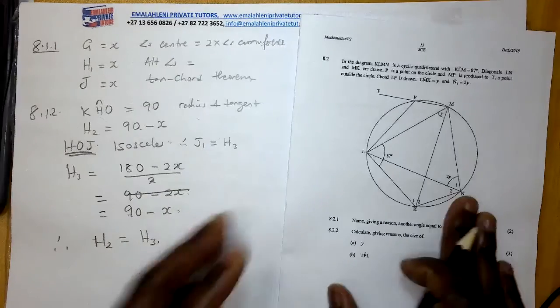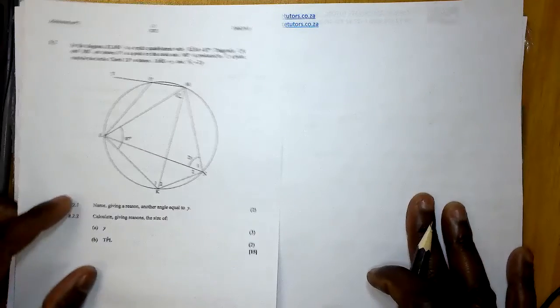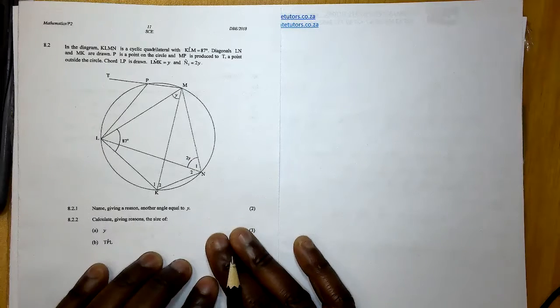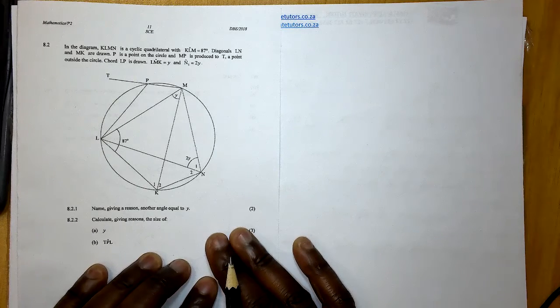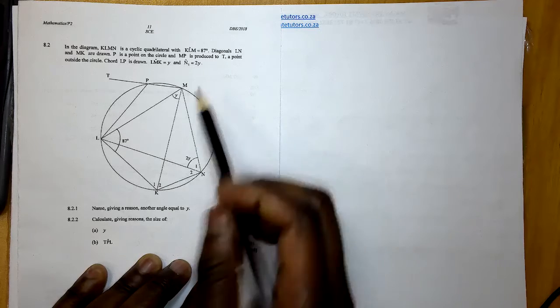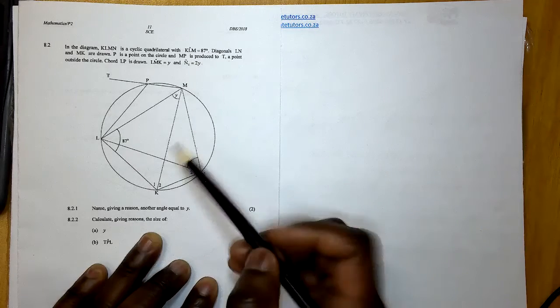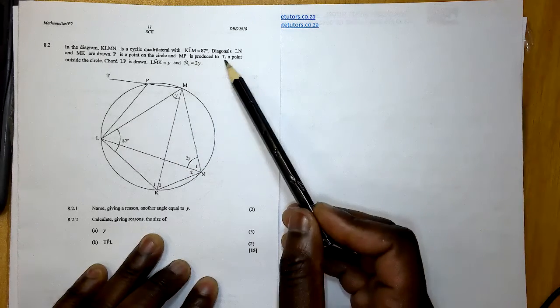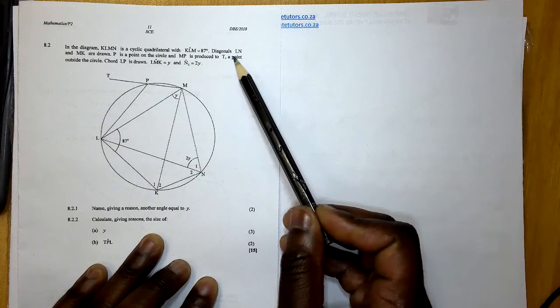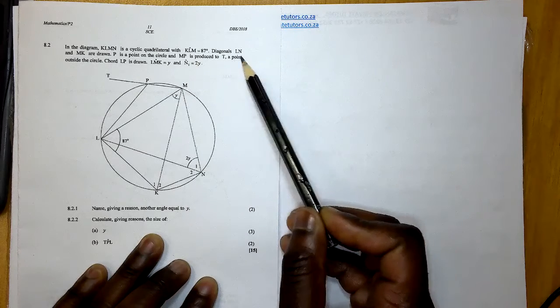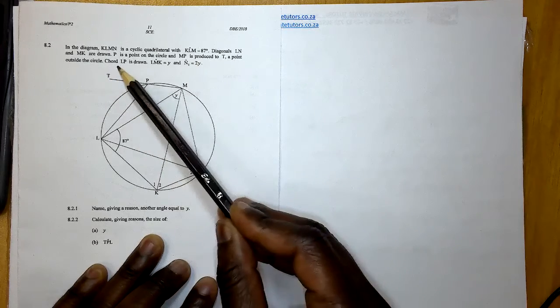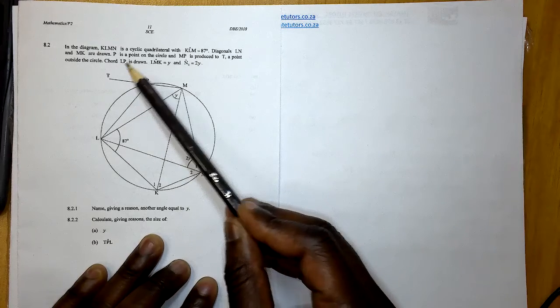The second part, 8.2. 8.2 is saying, in the diagram, KLMN is a cyclic quadrilateral with KLM 87. Diagonals LN and MK are drawn. P is a point on the circle. And MP is projected to T, okay? And then we have a point outside the circle, and LP is drawn.